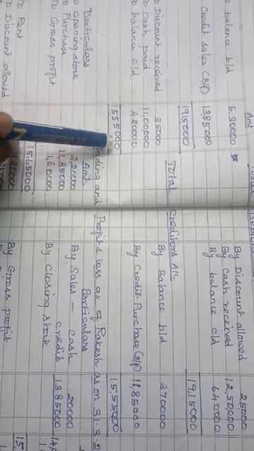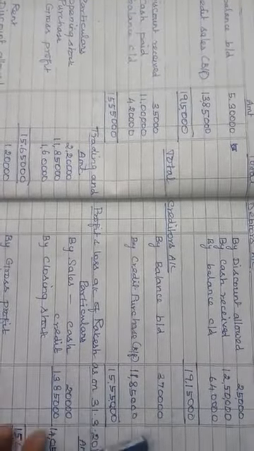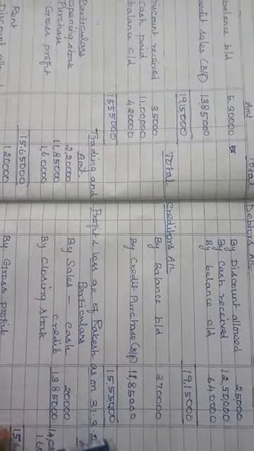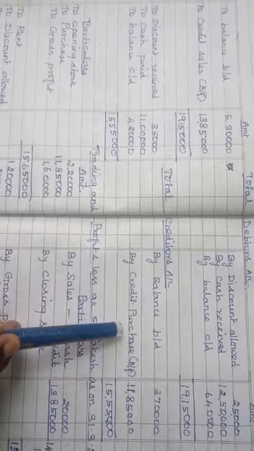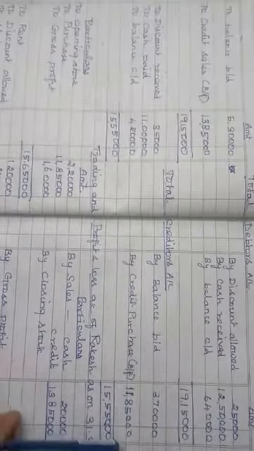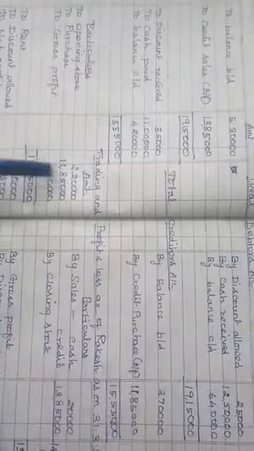Total 15,55,000. The same total also appears on the credit side, 15,55,000. Then find the difference between opening balance and the total. Now 11,85,000 to be treated as credit purchase. With the help of credit sales and credit purchase, we are going to prepare the trading account.